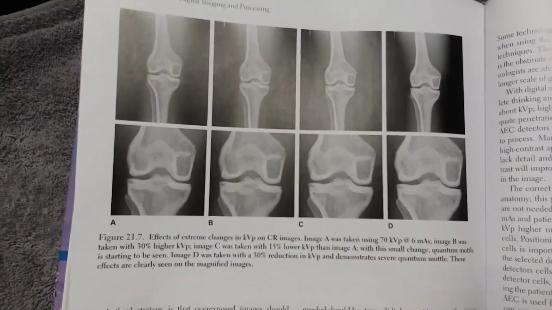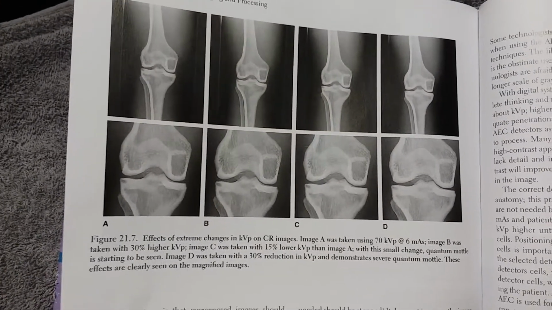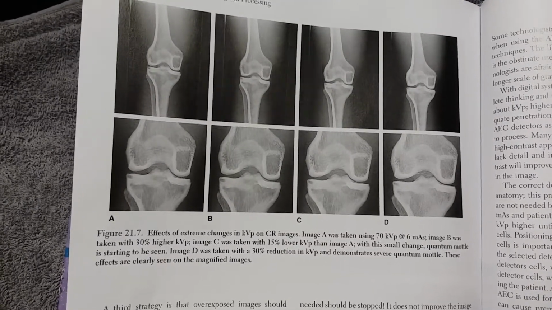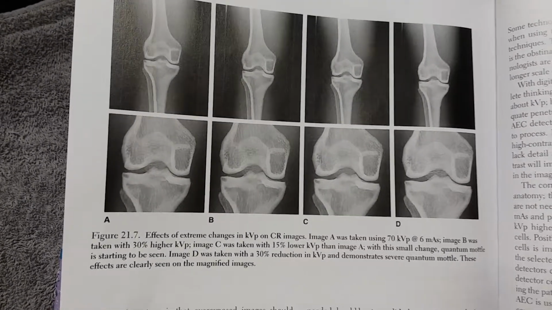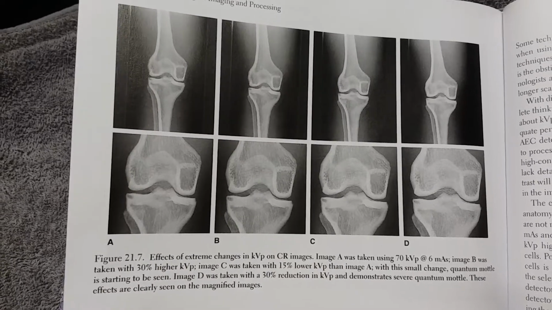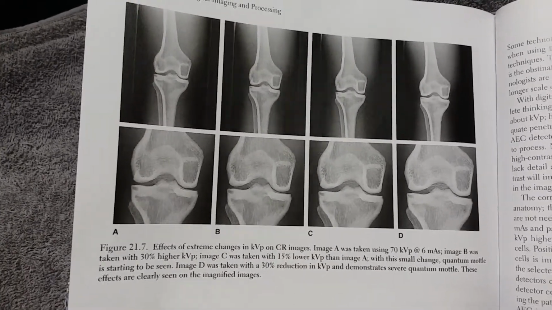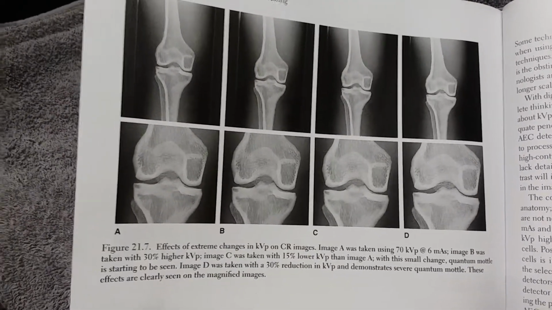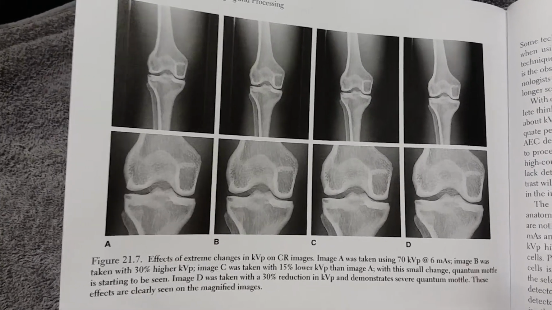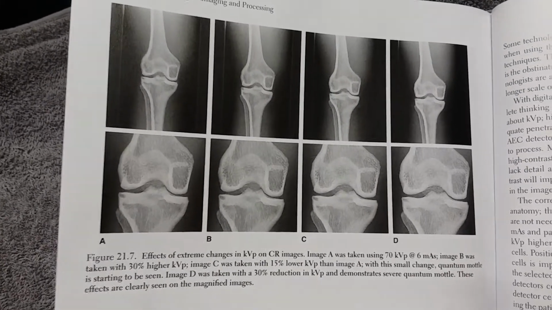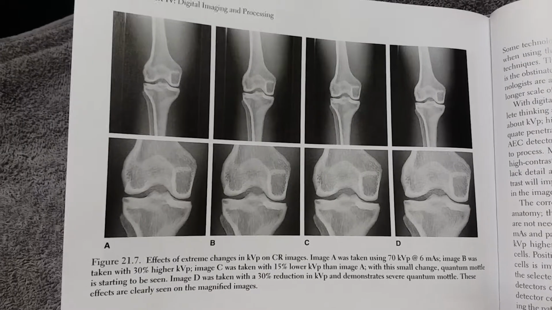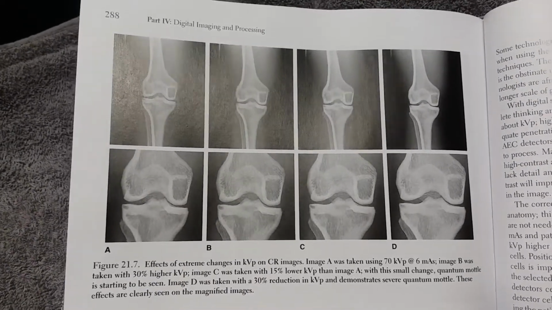All right, figure 21.7 is all self-explanatory as well. It shows that as you go along from left to right, the images are getting lighter and quantum mottle is appearing because of insufficient technique. Too low a kV was used or too low an mAs was used, and what they should have done as they went along was increase the kV to provide sufficient penetration.